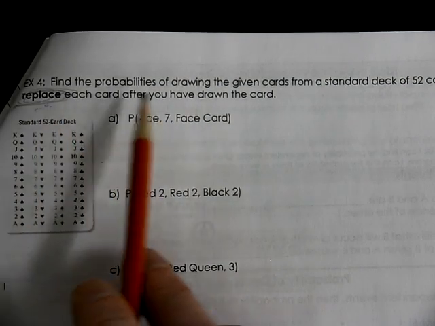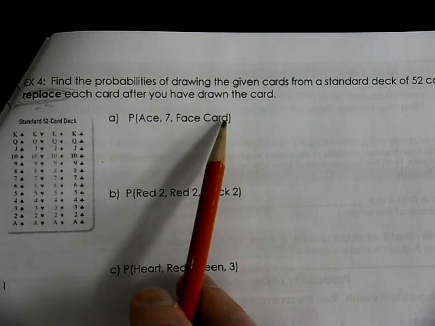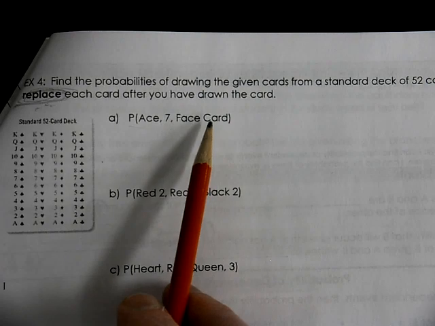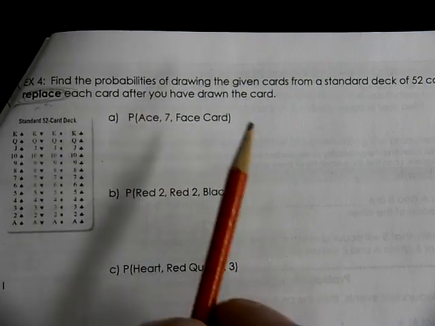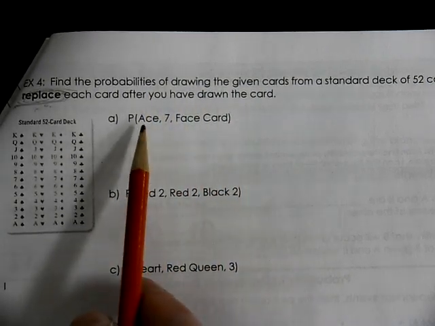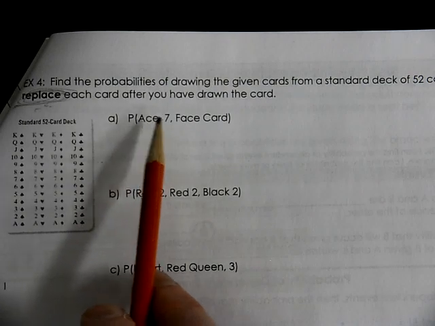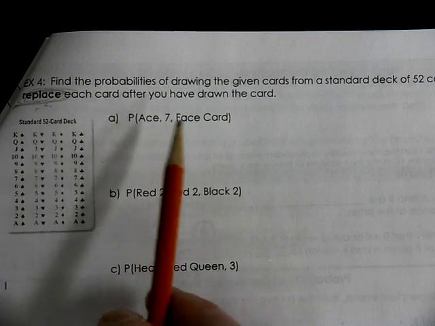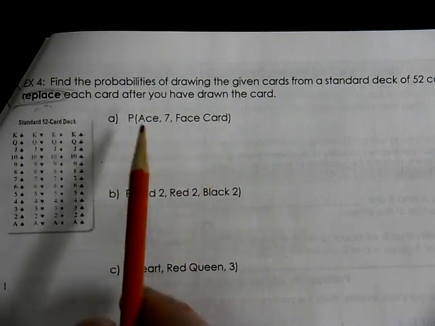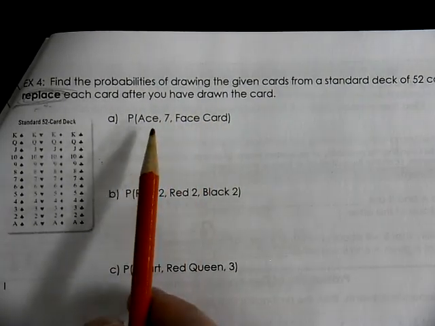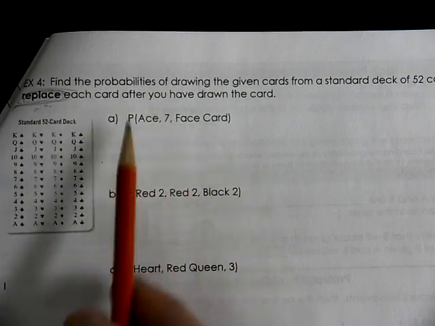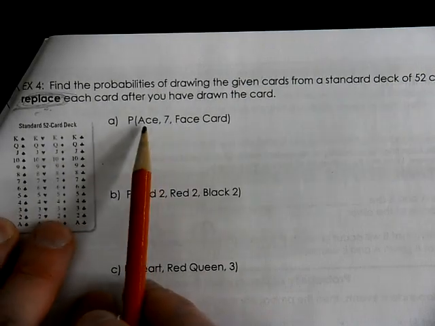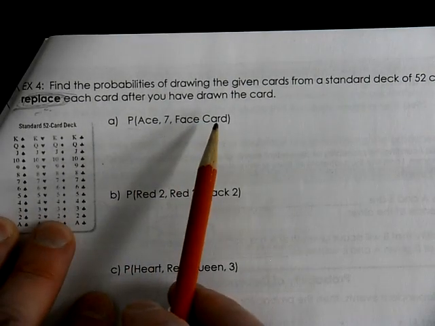Replace it and receive a 3rd card. And you want to calculate the probability. Now, this probability, just so we're all on the same page, is a probability of drawing an ace, then a 7, then a face card. In that order. Not just an ace in 3 cards, a 7 in 3 cards, and a face card in 3. That would be a different calculation. But this has to be in that order.